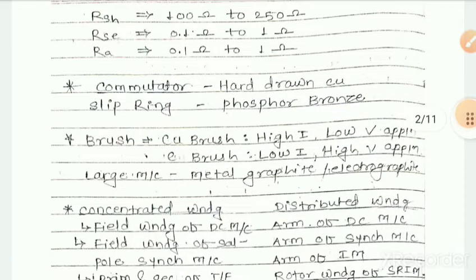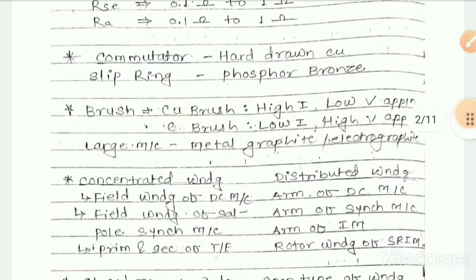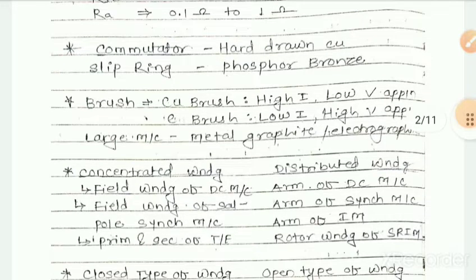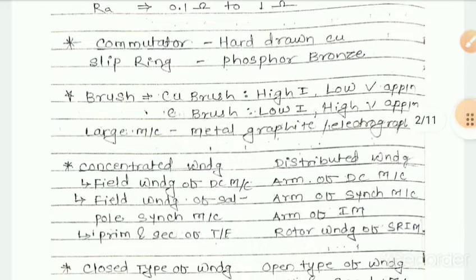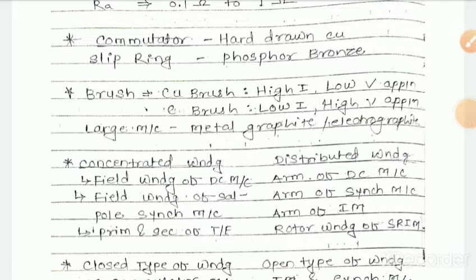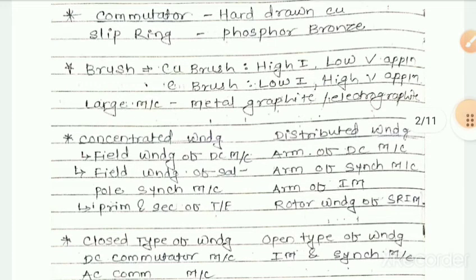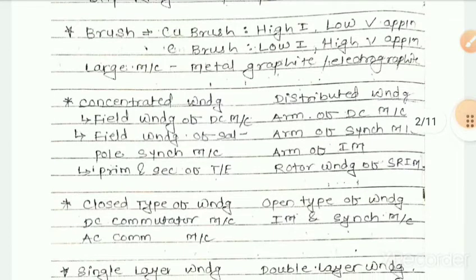The material used for the commutator is hard drawn copper, and in slip rings we use phosphor bronze. The material for brushes is copper and carbon. For high current and low voltage applications we use copper brushes, and for low current high voltage applications we use carbon brushes. In large machines, metal graphite or electrographite is used.